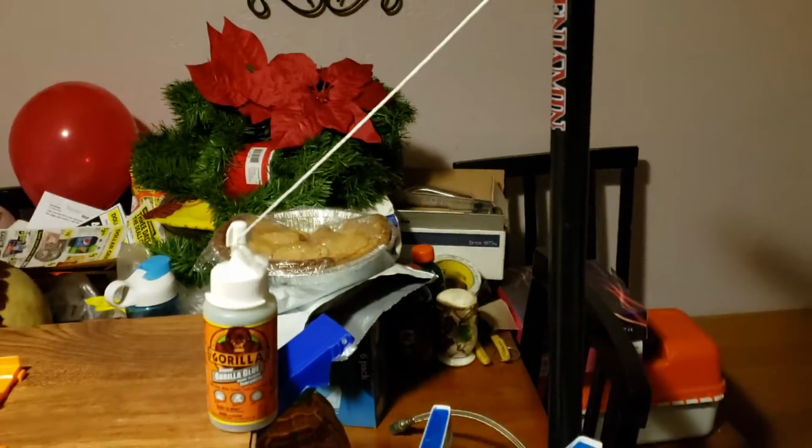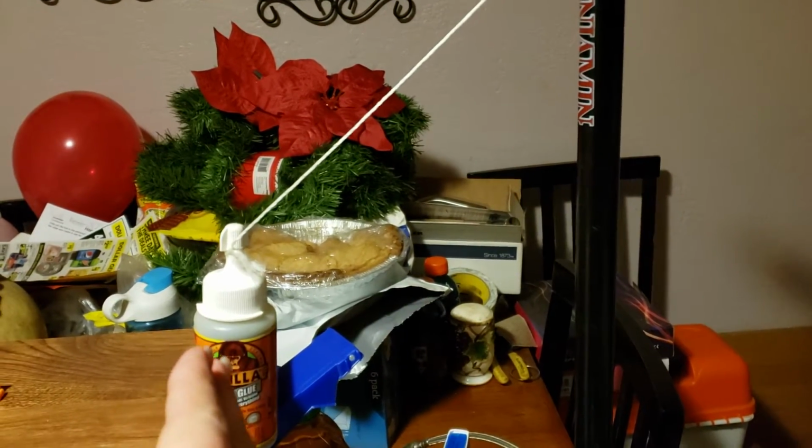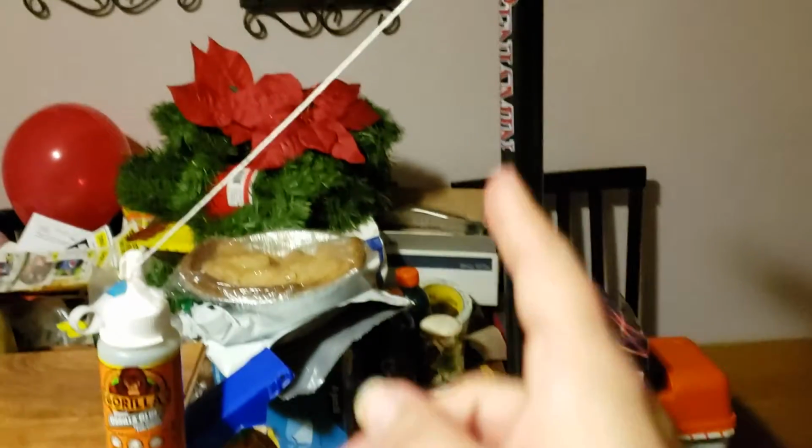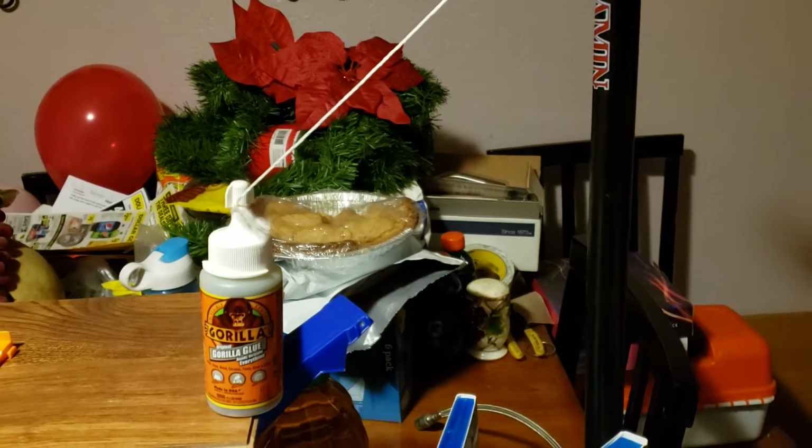The amplitude of this pendulum is equal to the distance between where it's suspended now and the bar, which is where it would be at equilibrium if it were to stop swinging.